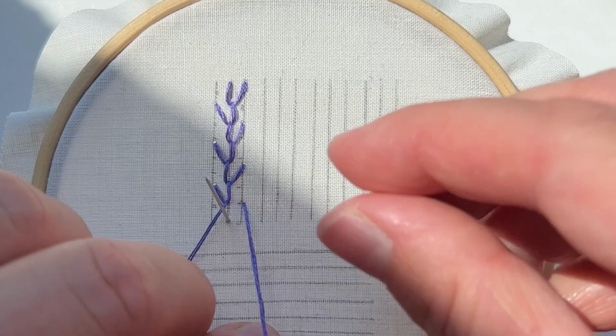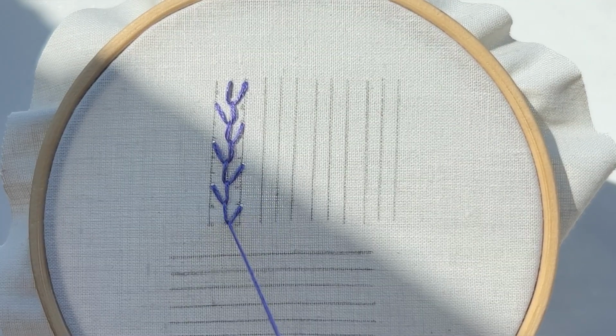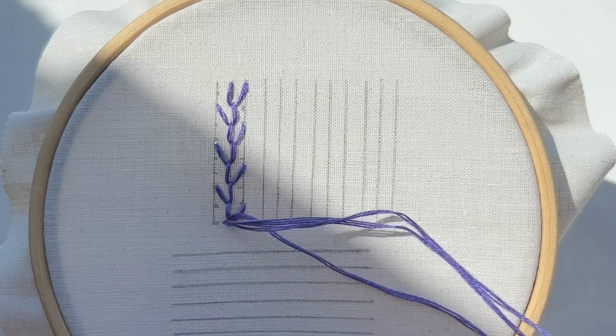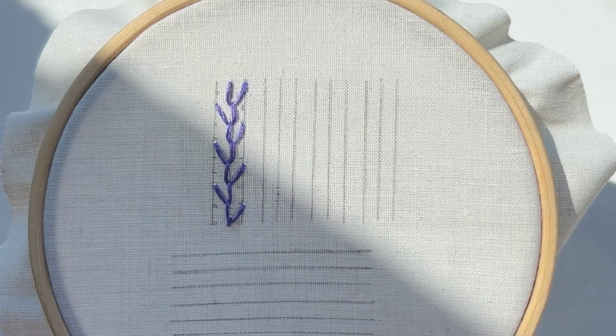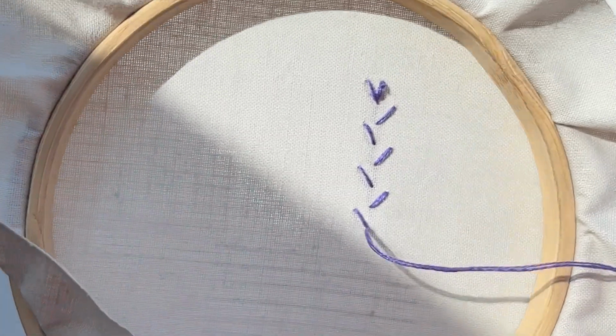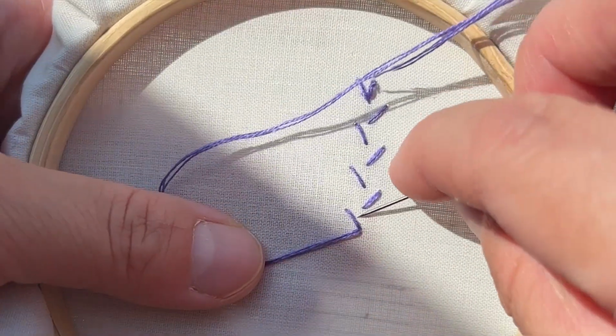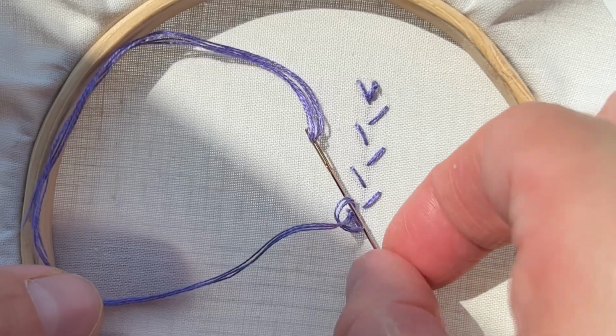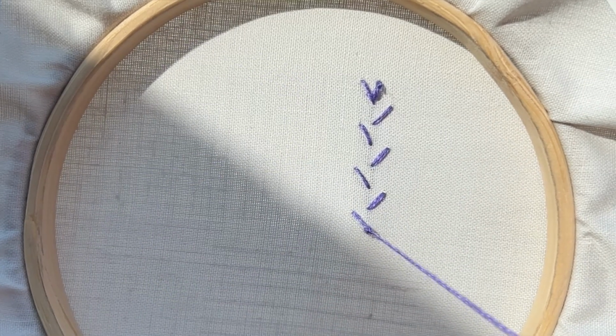To end the stitch, bring the needle up at the last point, make a small stitch to secure the loop, and then secure the thread on the back of the fabric with a knot. And at the end, cut the thread.